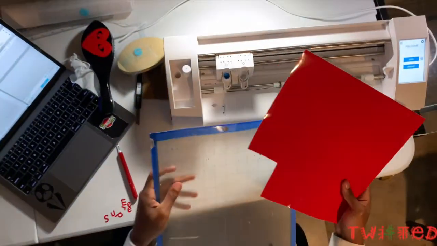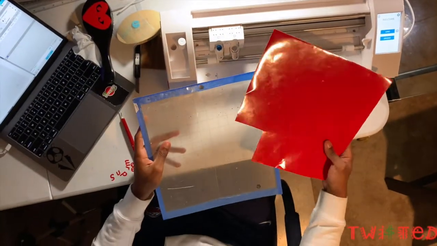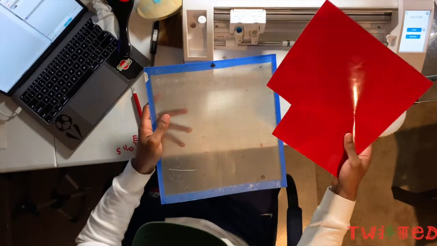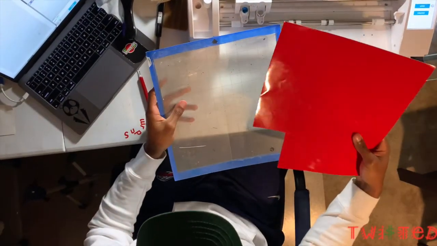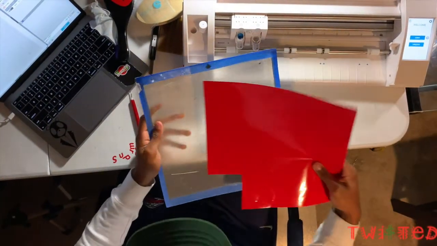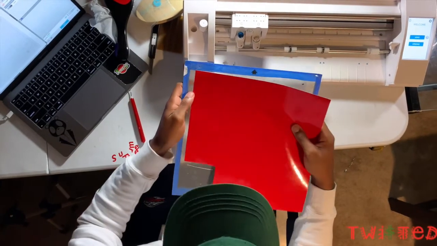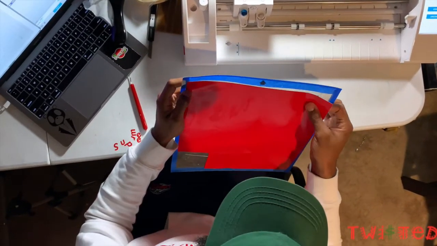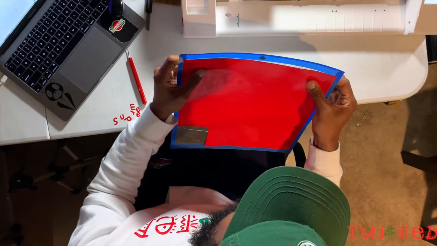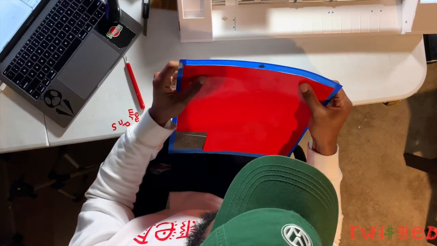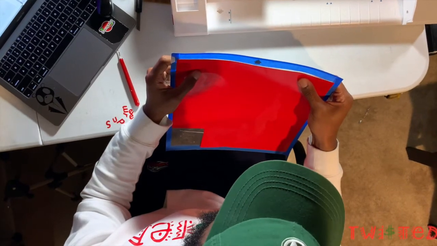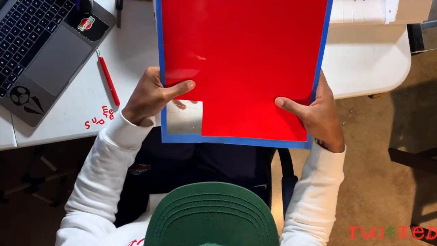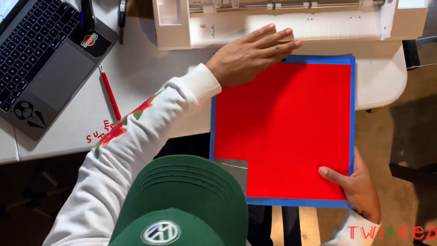Alright, so the first thing you need to do before you even hit send is you have to load your vinyl. So you want to get your piece of vinyl onto your cutting mat. You want to line up your vinyl all the way to the edge. My cutting mat has been through a lot, so don't mind it. I have tape holding all the edges. A lot of hard work on this cutting mat.